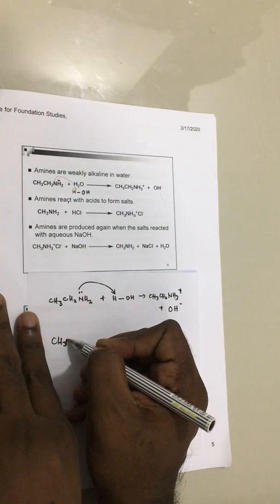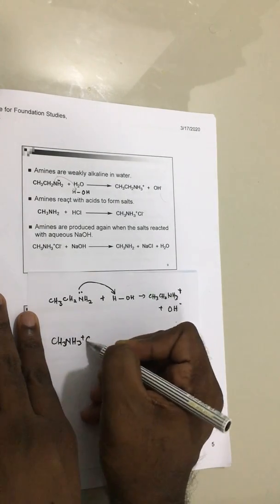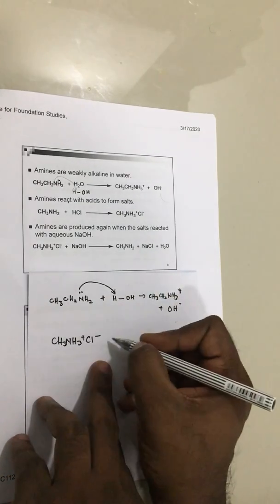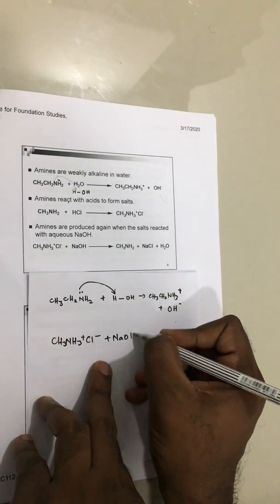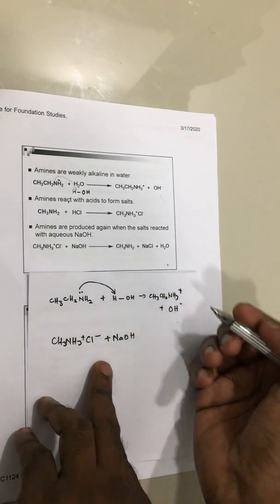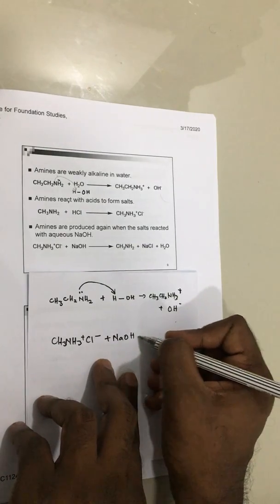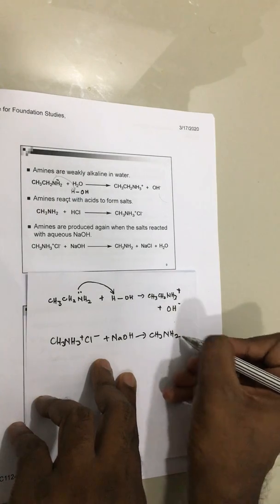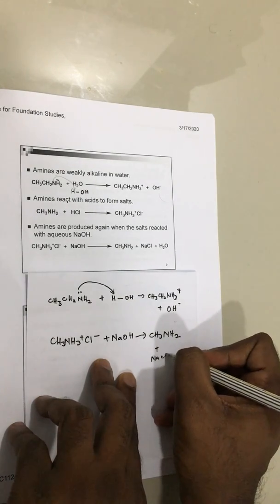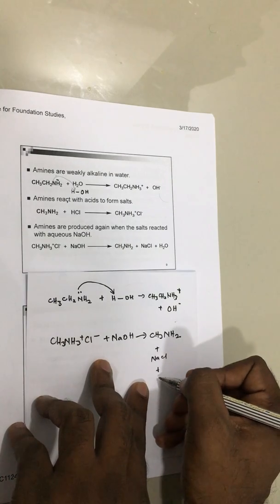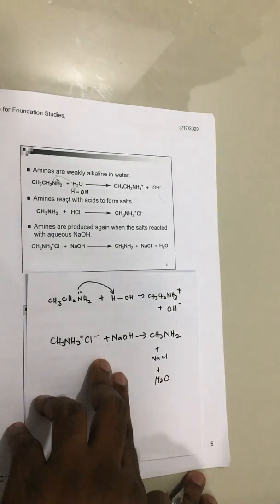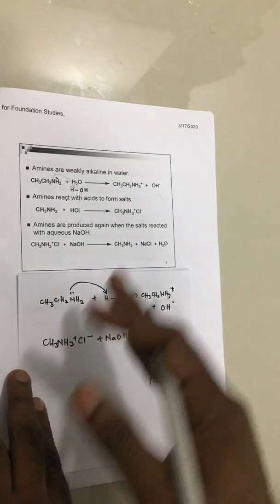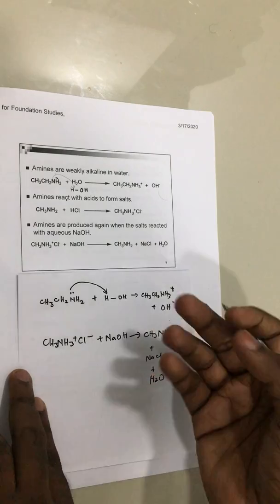This salt, CH3NH3+ Cl minus, can be converted back into the primary amine by reaction with hydroxides, for example sodium hydroxide or potassium hydroxide. It will produce back CH3NH2 plus NaCl plus H2O. So this is the chemical equation to show the basic properties of amine.